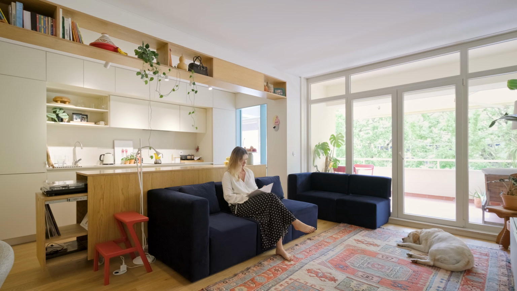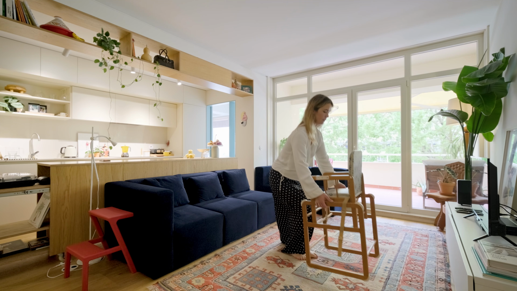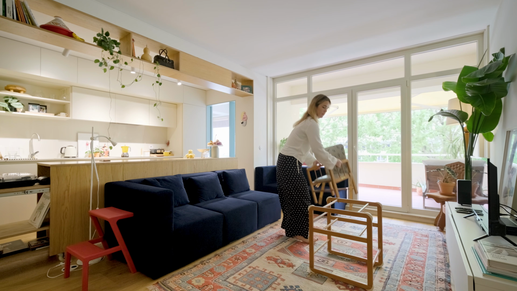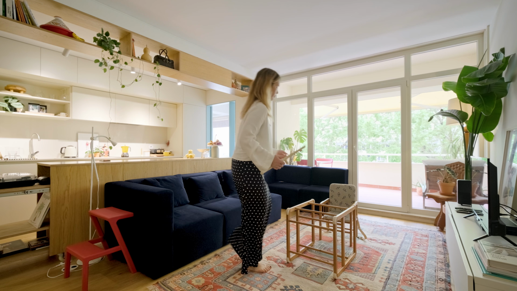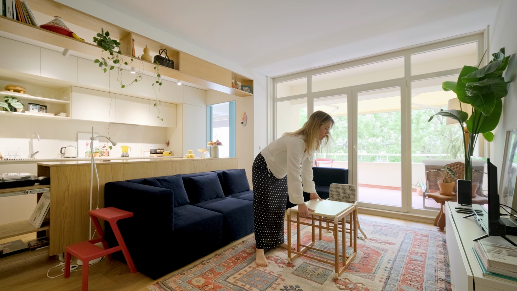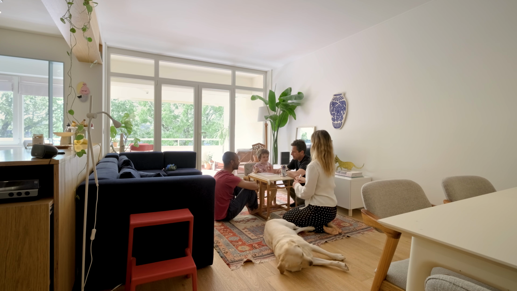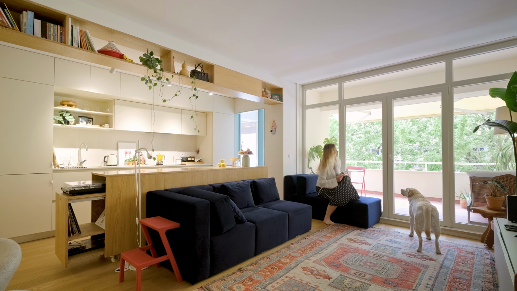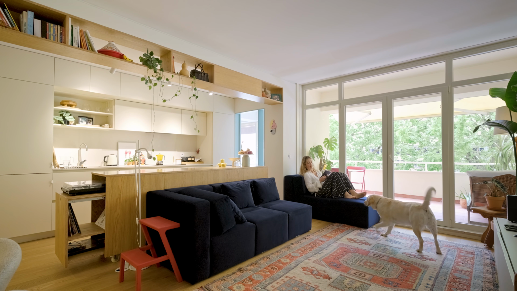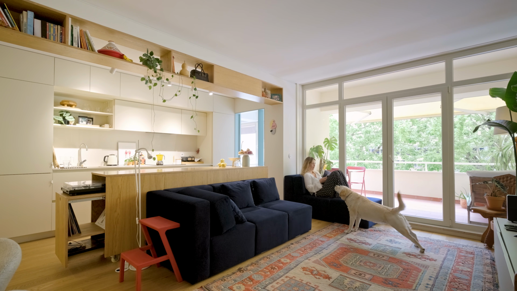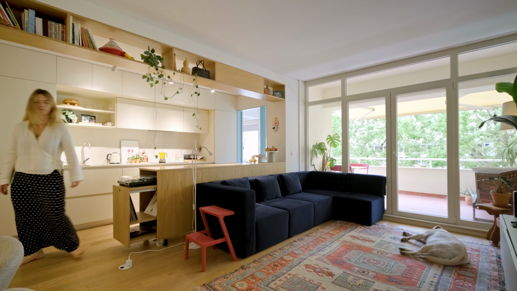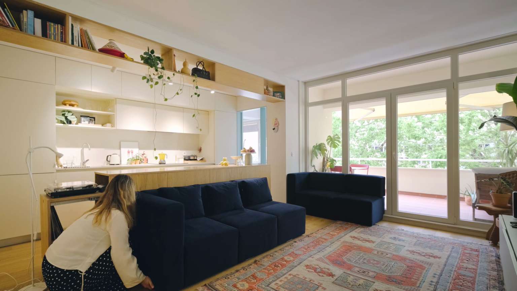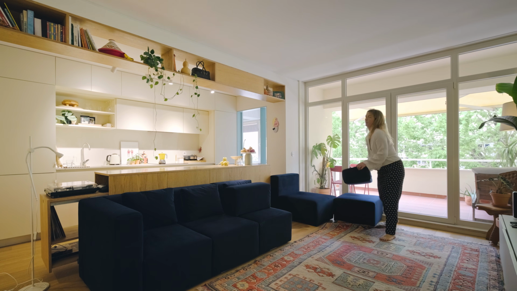The living room is where we spend most of our time, so it had to be comfortable. Our coffee table is actually a multifunctional piece that also works as a Nico high chair. Eu também posso jogar? Sim. I custom designed the sofa to fit this space. It is modular, so it can be used in lots of configurations depending on the situation.